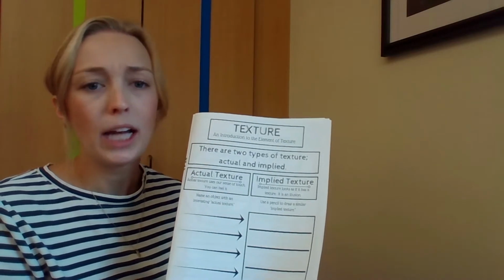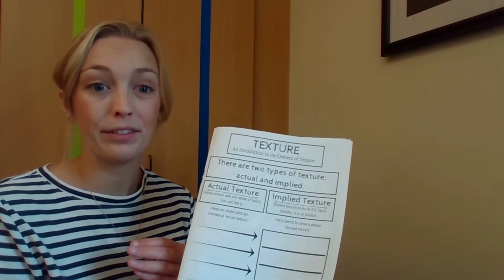Actual, the word actual means real, like it's actually there, right? So my mug here, whoa, it's full. I forgot that I filled that up. My mug here, it's actually here. And the actual texture of this mug is bumpy and smooth, right? It has little ridges, but it's smooth because it's ceramic. So that's the actual texture. I can feel it with my fingers. It's real, it's there.